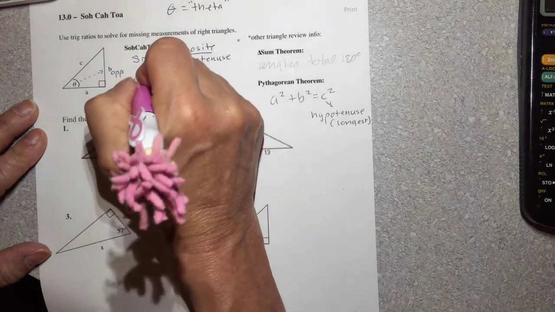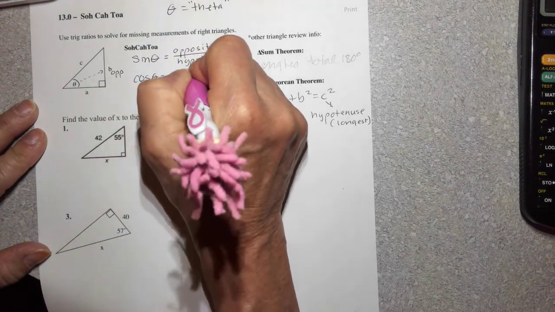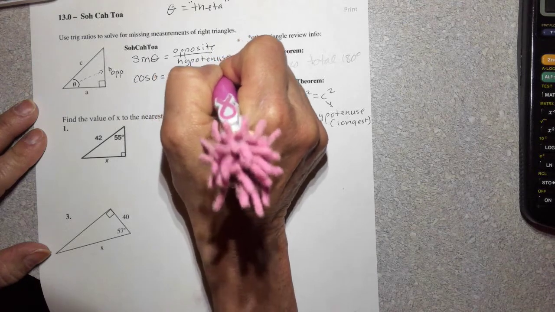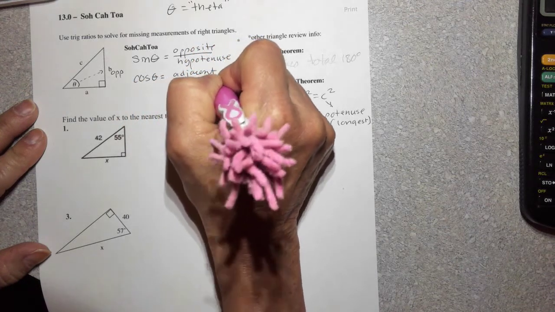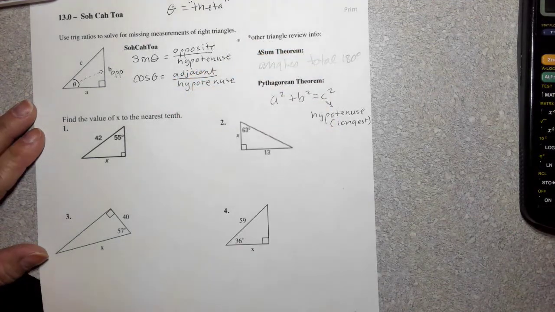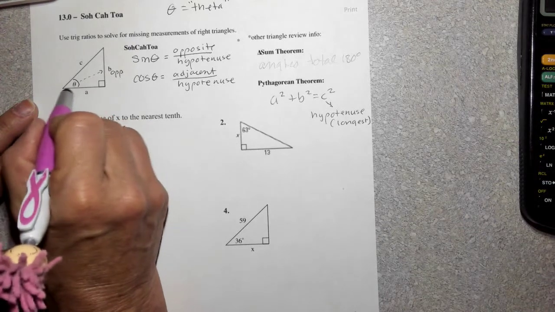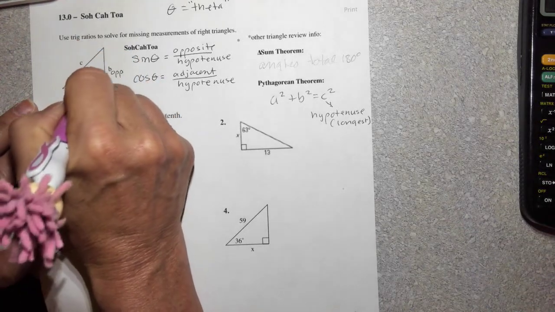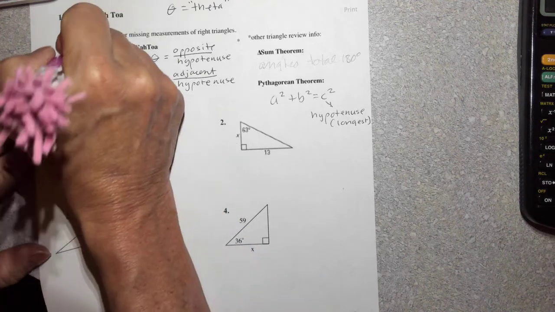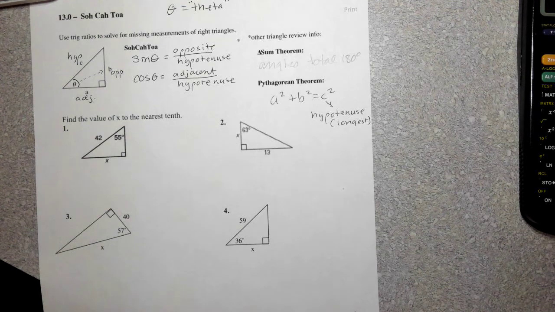Then the cosine of theta compares the adjacent side to the hypotenuse. And the adjacent side is exactly that. It's adjacent to, it's next to or touching the angle. So this would be my adjacent side. The hypotenuse is always that long side. It's always across from the 90.